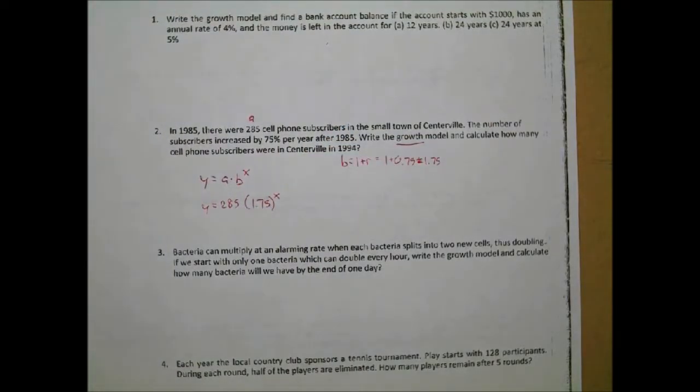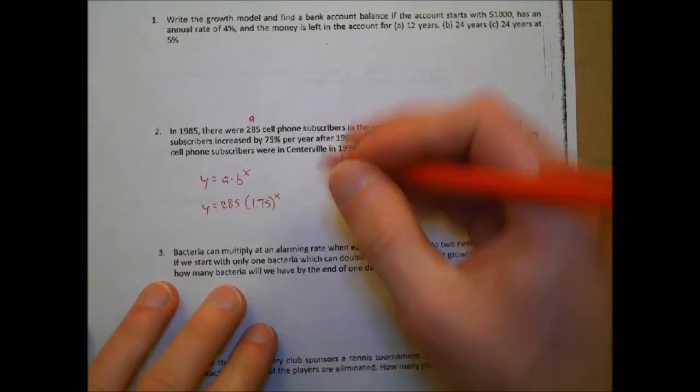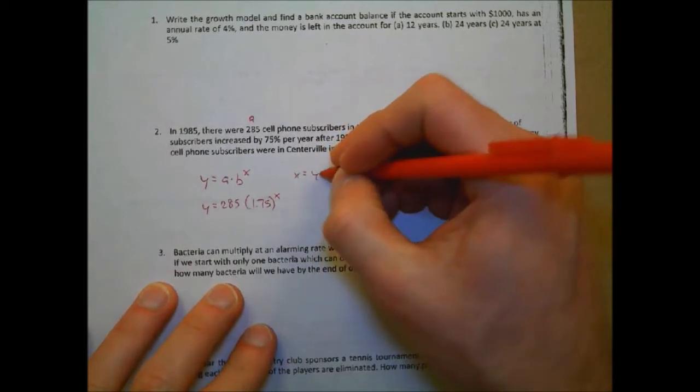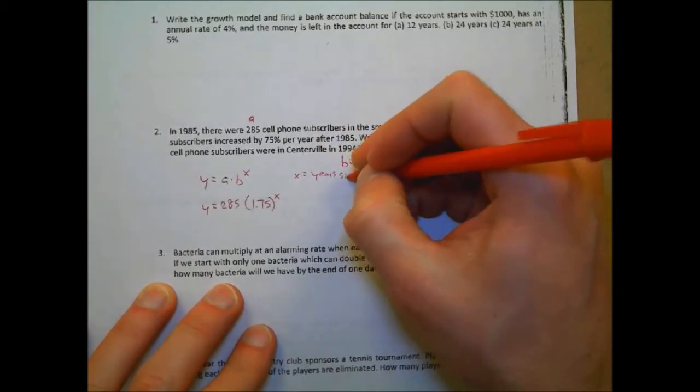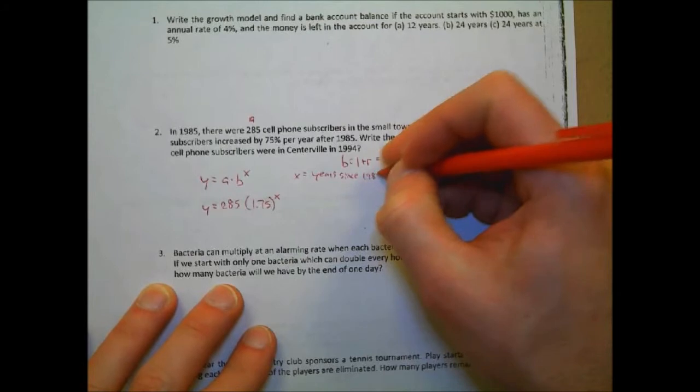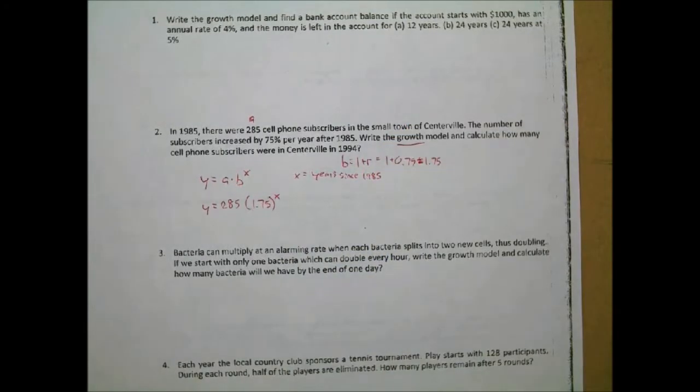What does x represent in this case, guys? The number of years? Just that? Yeah, x is the number of years since 1985.